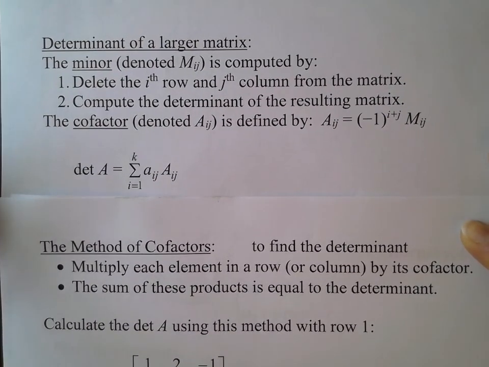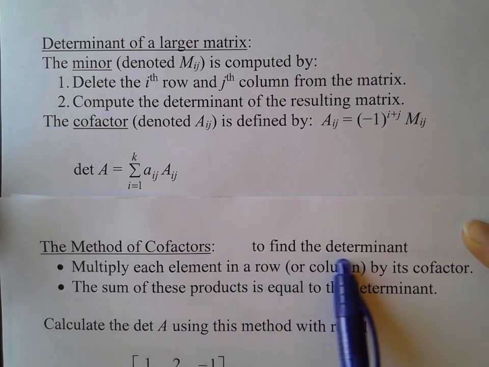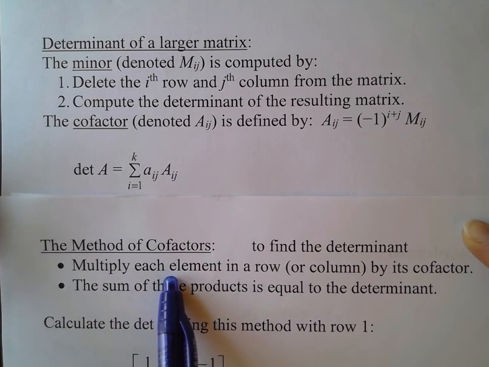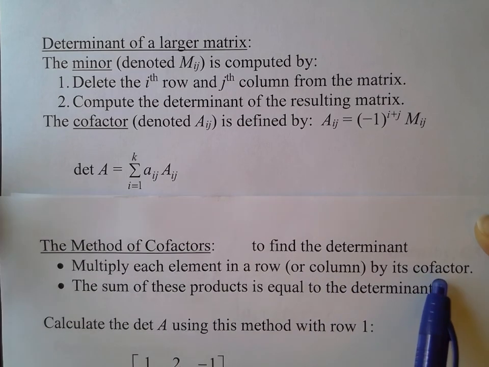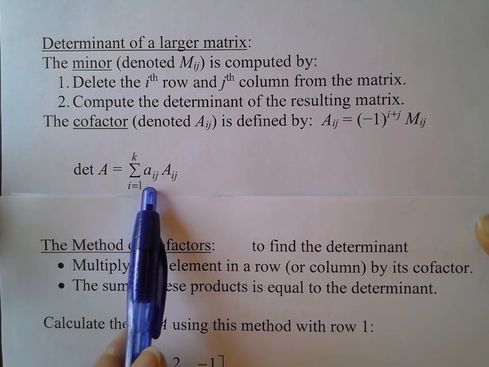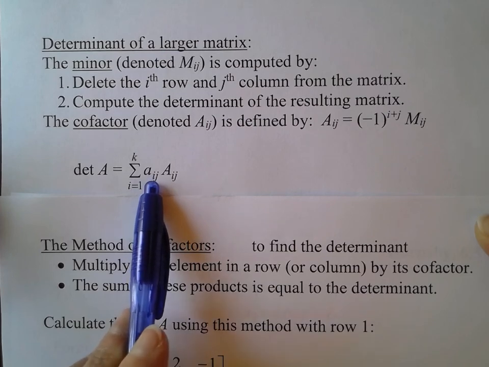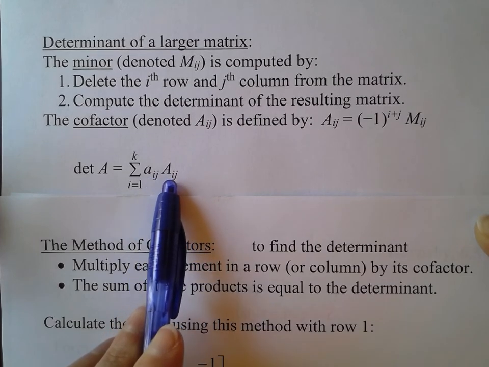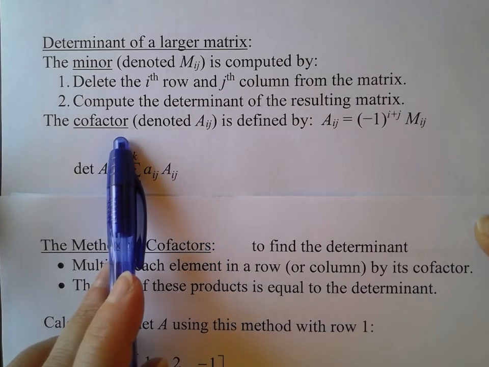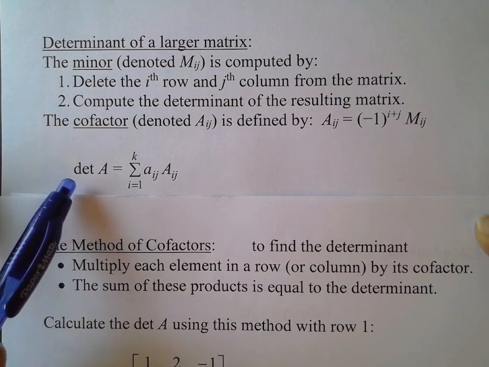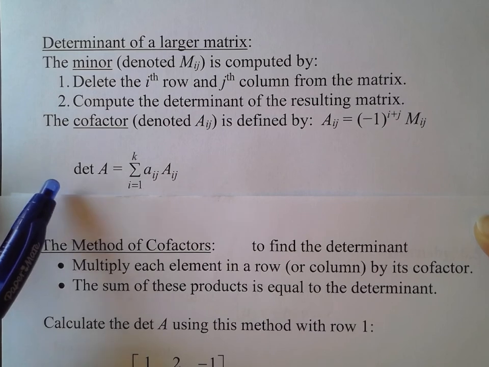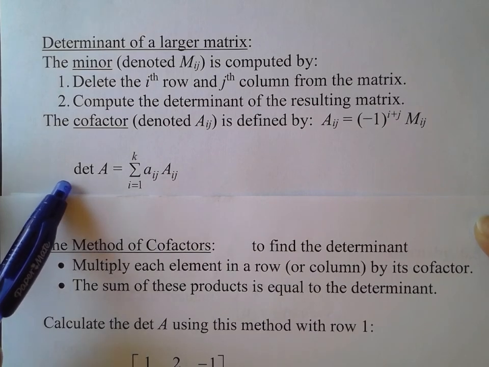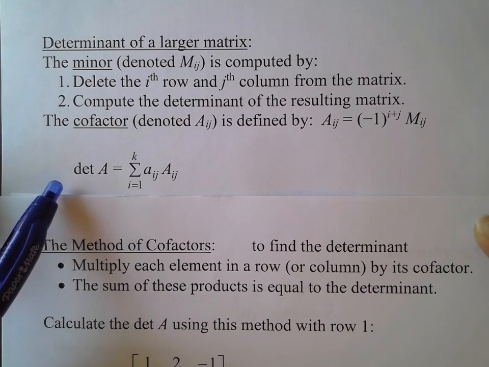Let's do that. Okay, I'm going to find the determinant. I'm going to multiply each element in a row or a column by its cofactor. So this Aij right here is the actual element in that row, and then this capital Aij is the cofactor. I know this is a lot of notation, and if that is lost on you, but you still understand the process, that's really more important than the notation. Okay, and I'm going to demonstrate the process for you in a second.